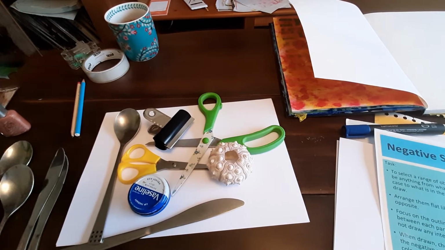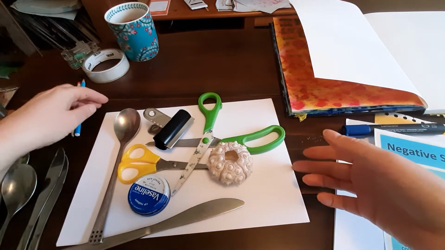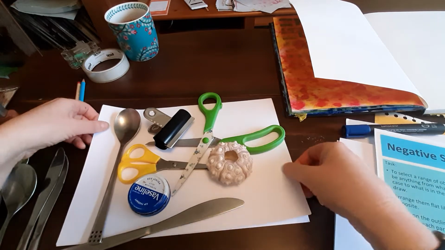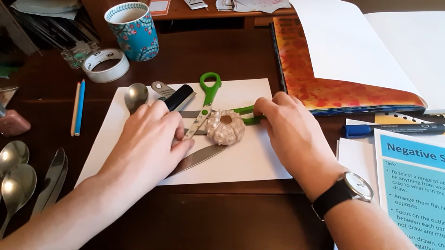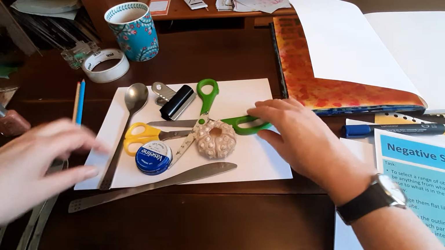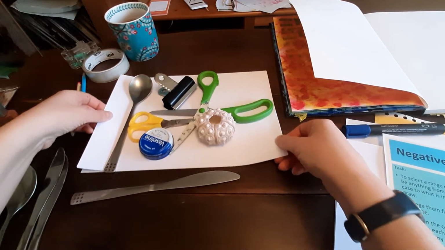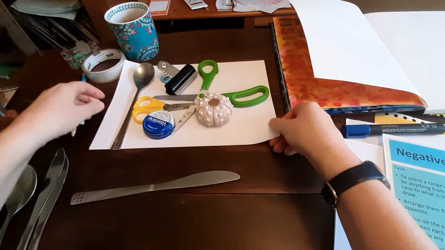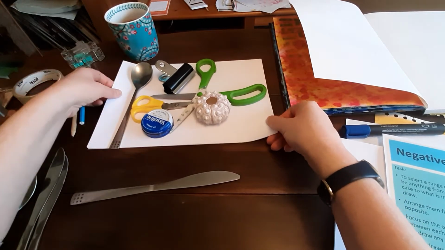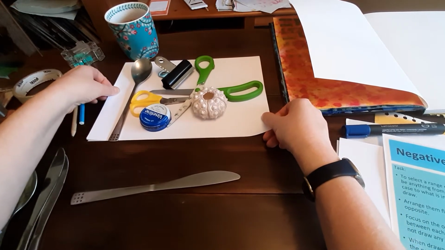Once you've placed that and you've got it set up how you want it, I mean, it's easier said than done sometimes, you're going to want to actually make sure you've got your paper, and that this is in front of you as well.